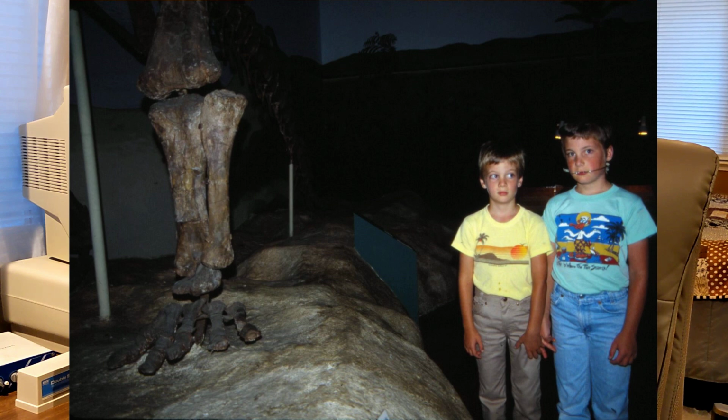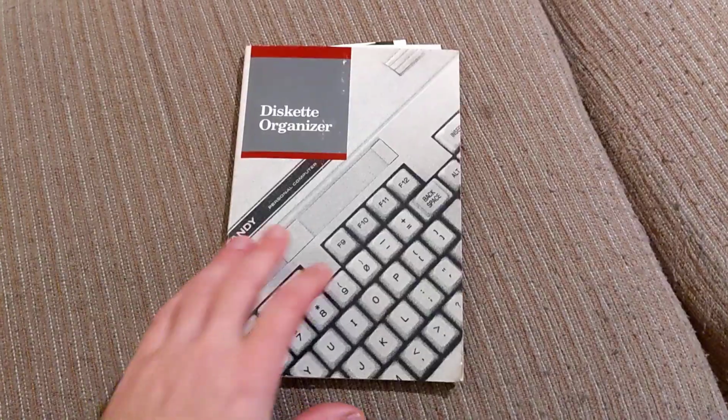Hi everybody! I wanted to make this video to show you my childhood computer. It is a Tandy 1000 TX that my parents bought from Radio Shack in 1988. For reference, here's a photo of me and my brother in 1988. We would have been 7 and 9 years old when they bought this computer.